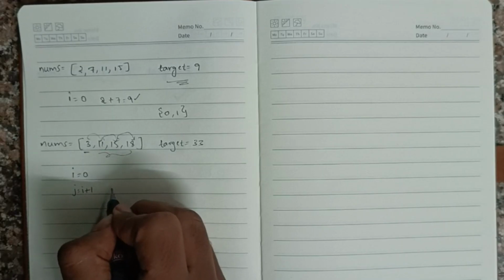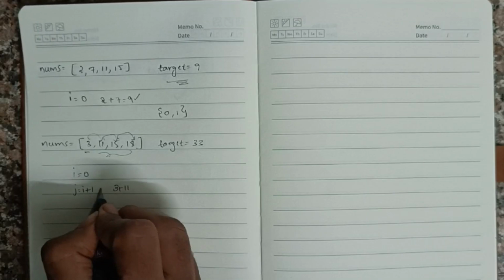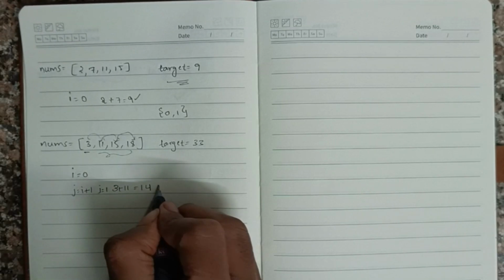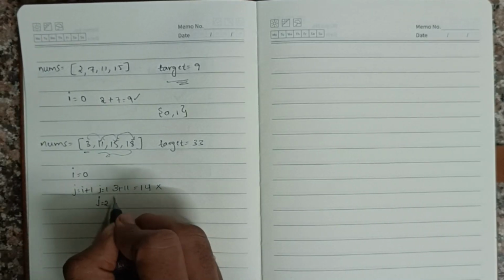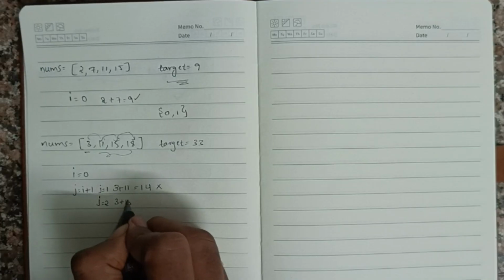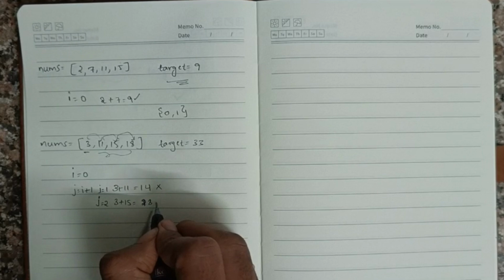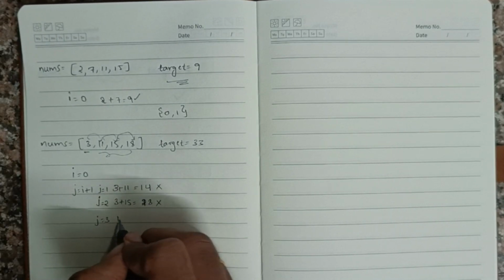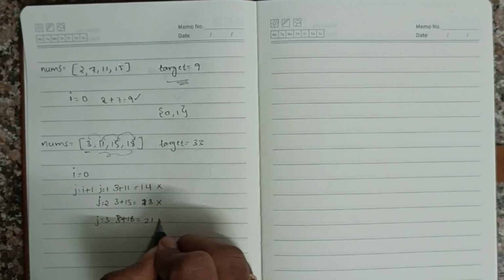So for i equals 0, that's 3 plus 11 with j equals 1, which is 14. Now j equals 2, which is 3 plus 15, which is 18. This is not our target. j equals 3: 3 plus 18 is 21, which is not our target.